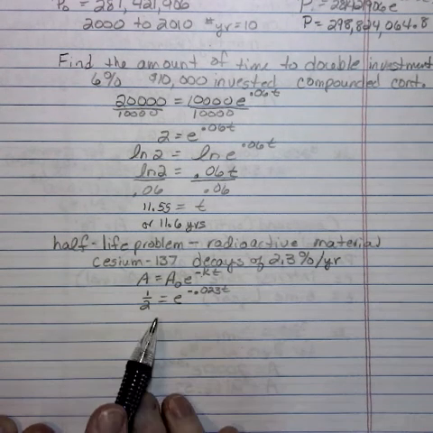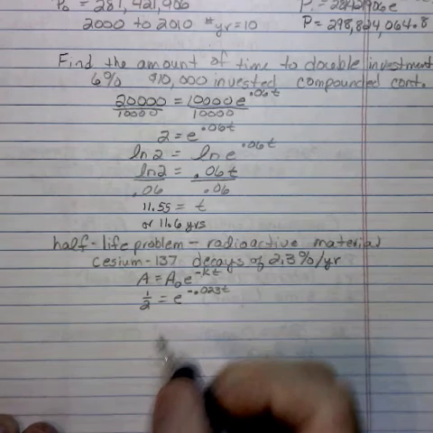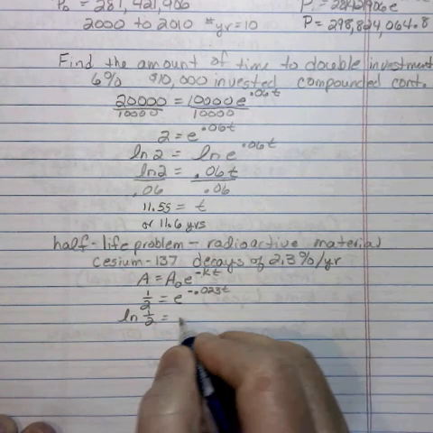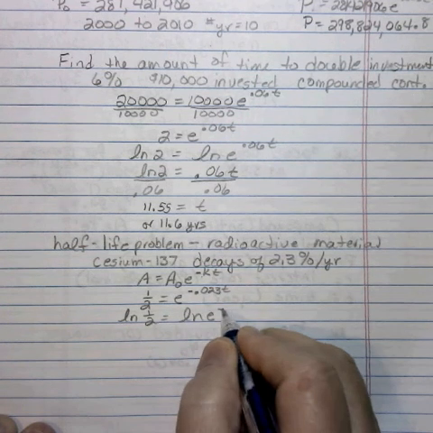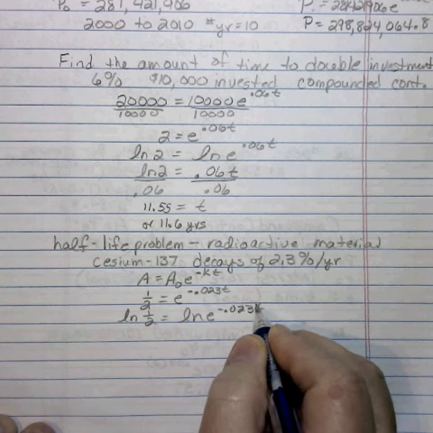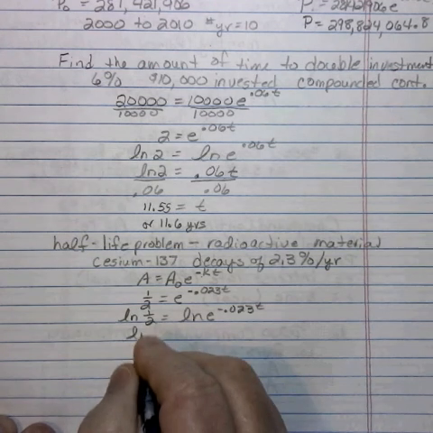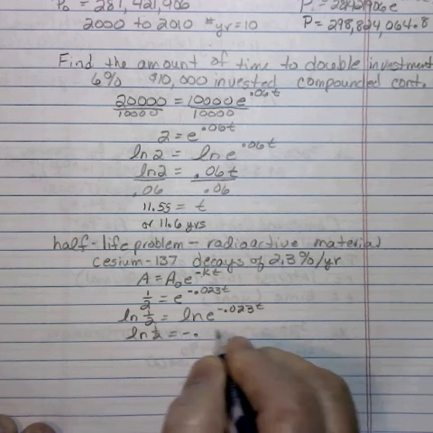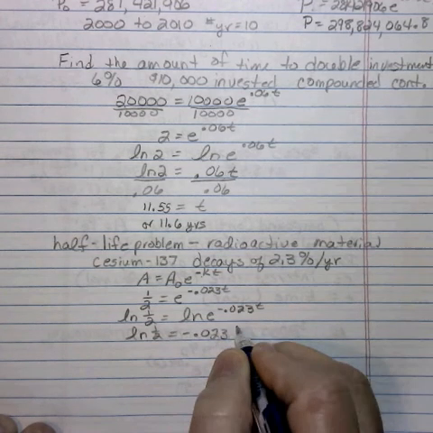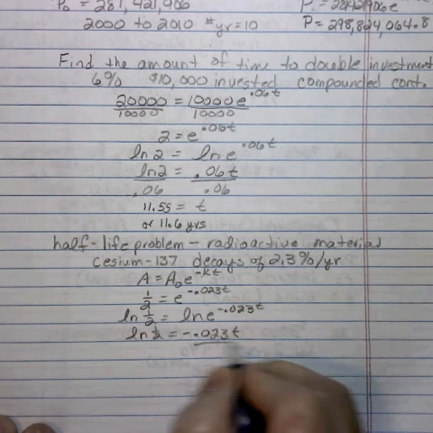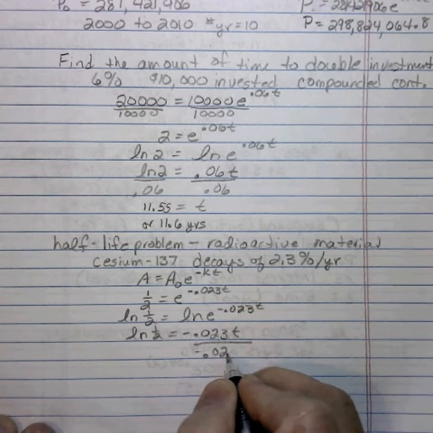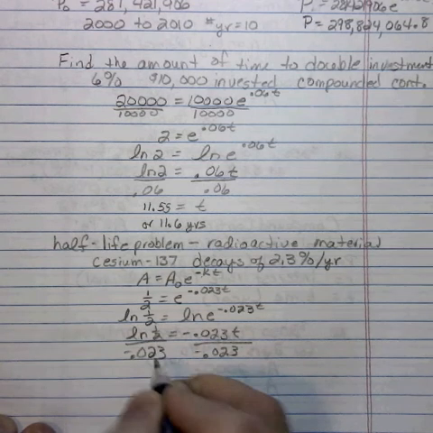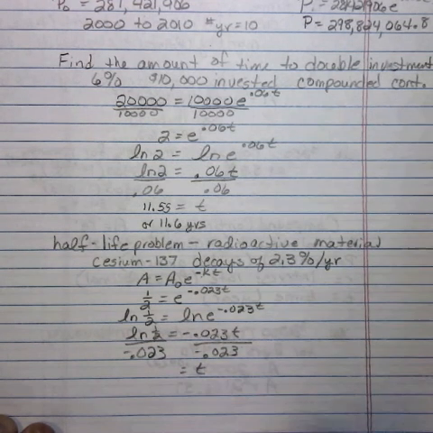We're going to do the same principle that we did here. We're going to apply the natural log to both sides. And so we get natural log of 1/2 equals negative 0.023 times T, and we divide each side by that negative 0.023 to find our time.